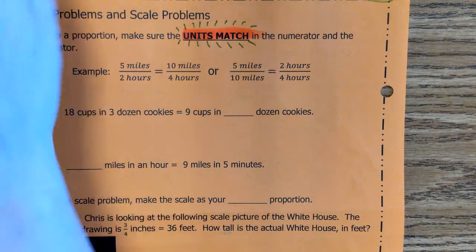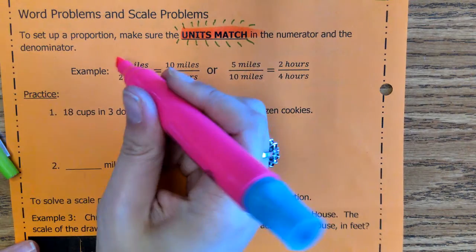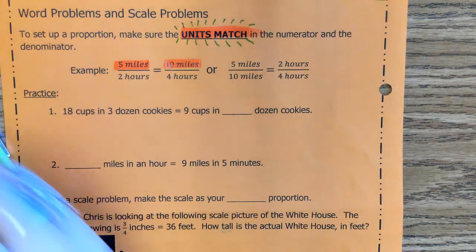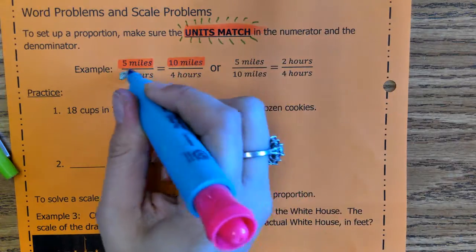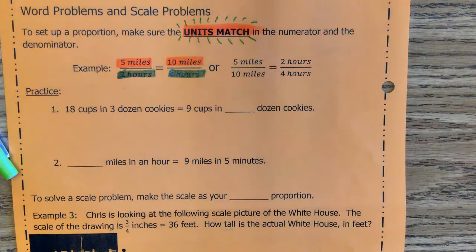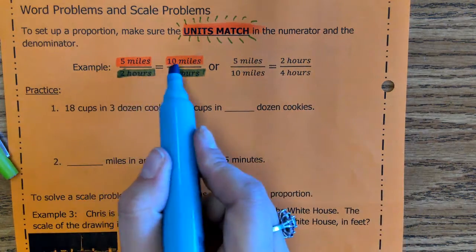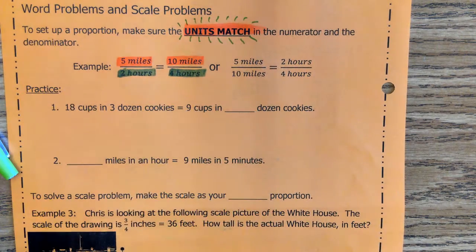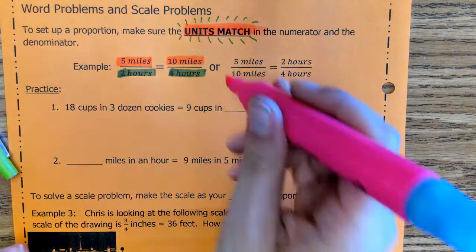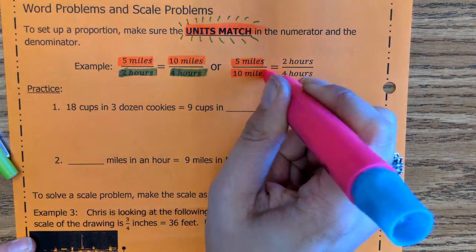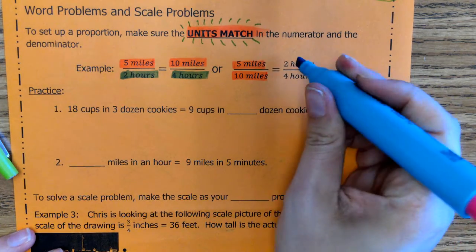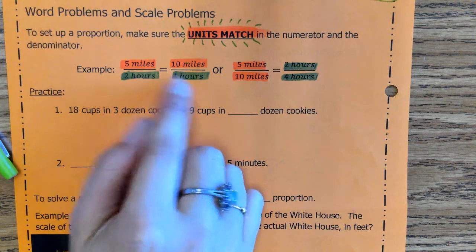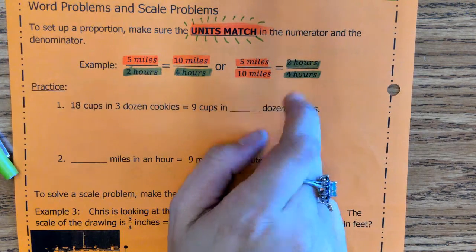So here's how it works. I'm going to show you how they match. In this example, I've got 5 miles and 10 miles, and then I've got 2 hours and 4 hours. Do we see how those match? I've got my miles across the top and my hours across the bottom. Here's the other way you can set it up, because there are actually 2 ways. 5 miles, 10 miles, 2 hours, 4 hours. So you can set it up going across with the unit or up and down with the unit, as long as they're matching.